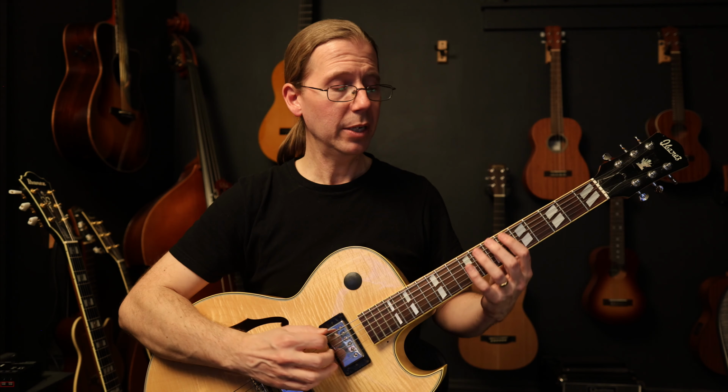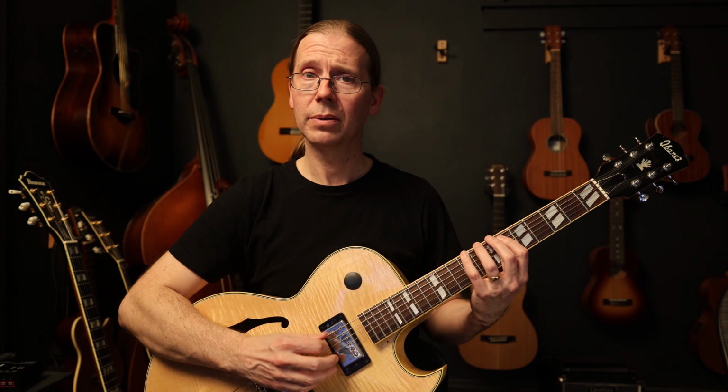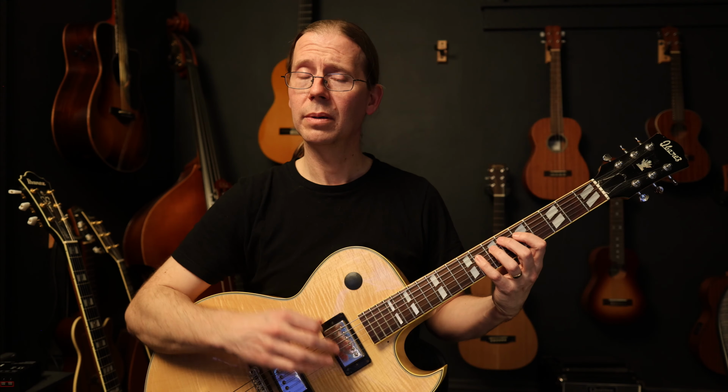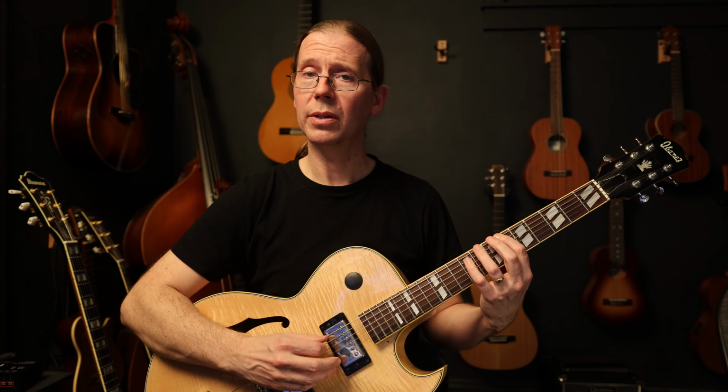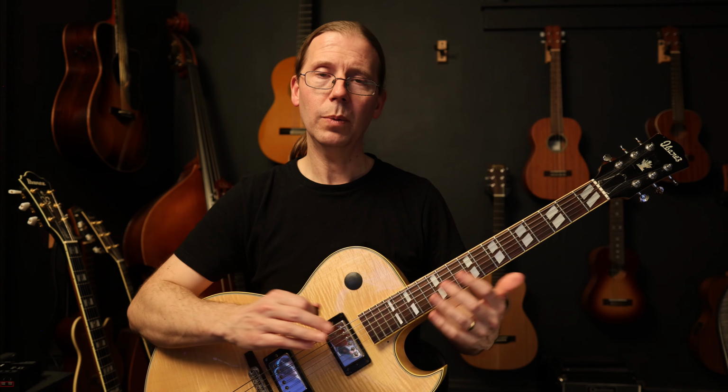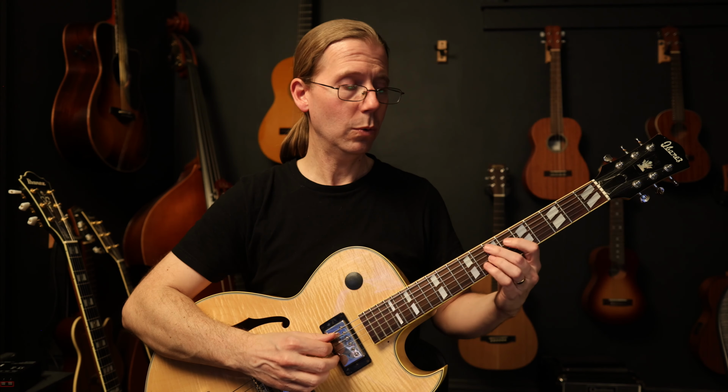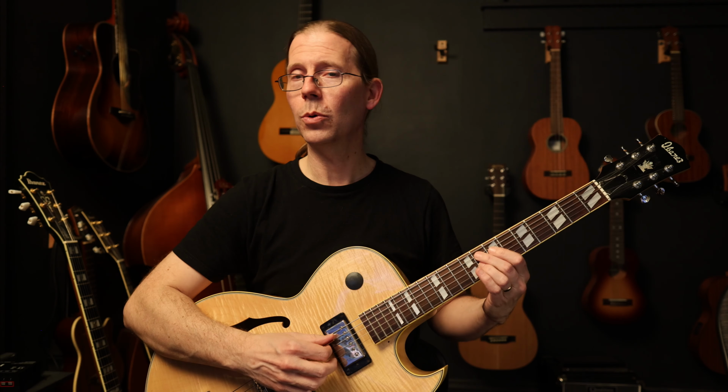So oftentimes we might use a scale like melodic minor, or maybe even harmonic minor, so that we can turn that 5 chord from a minor chord to a dominant 7th.